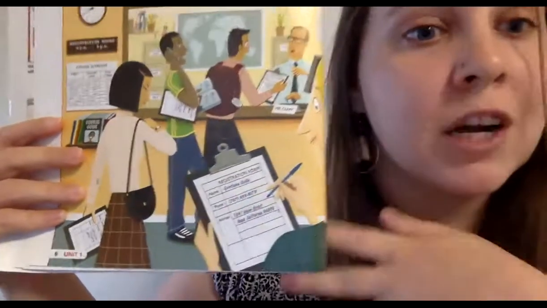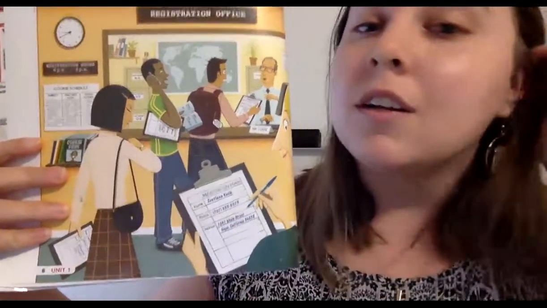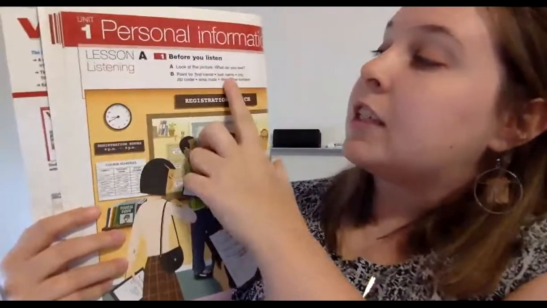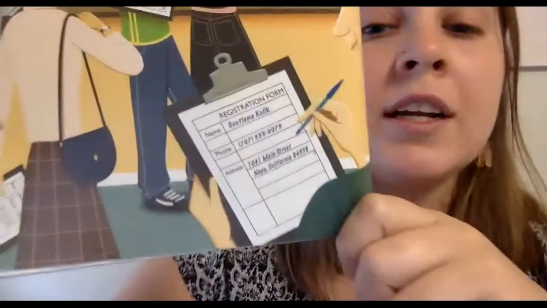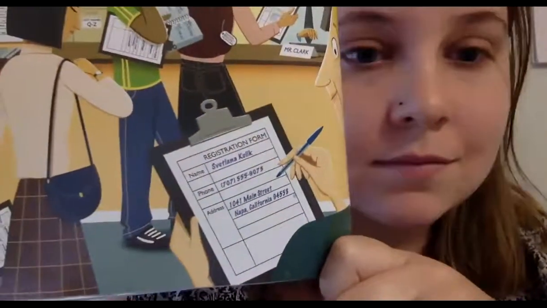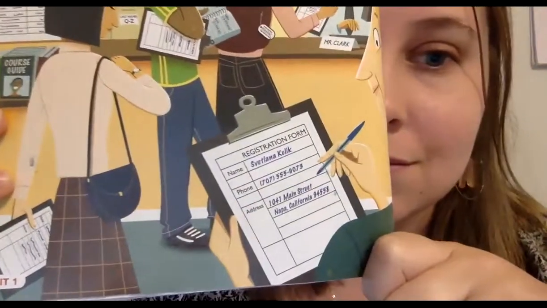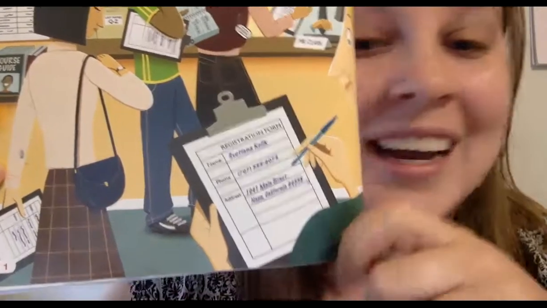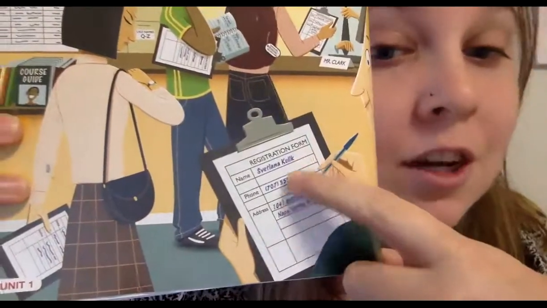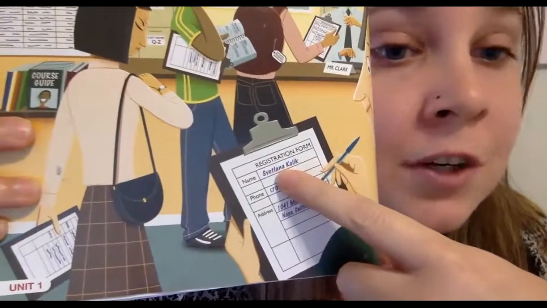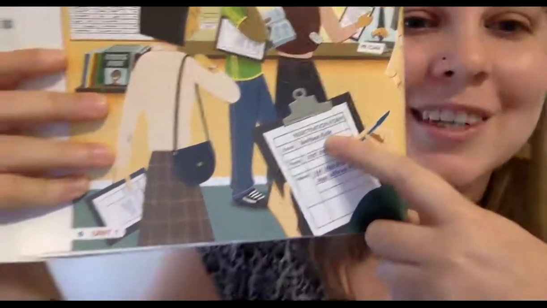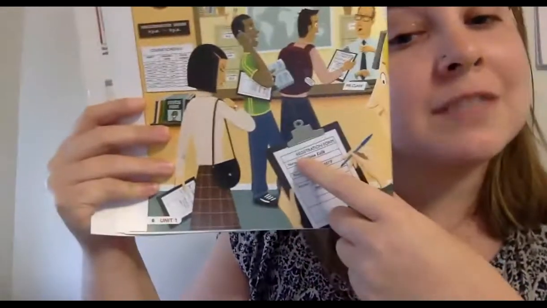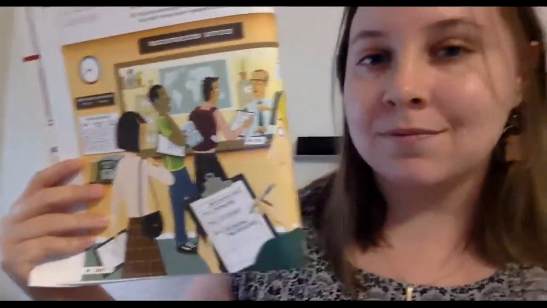So she has a Russian name. Good. The next one says her last name. So what is her last name? Good, it's Kulik. So Svetlana is her first name and Kulik is her last name. Good, good. So her name is Svetlana Kulik.